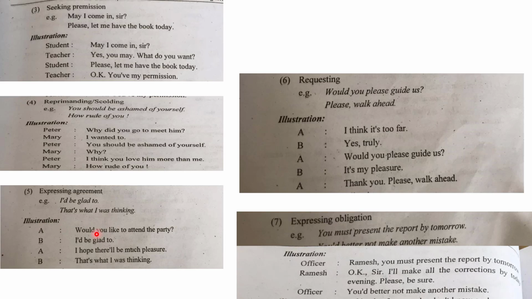So the example that is given here is a conversation between a person A and person B. So person A says, would you like to attend the party? B says, I'd be glad to. So he's agreeing to something that A is asking. So A says, I hope there'll be much pleasure. B also agrees to that, saying, that's what I was thinking.